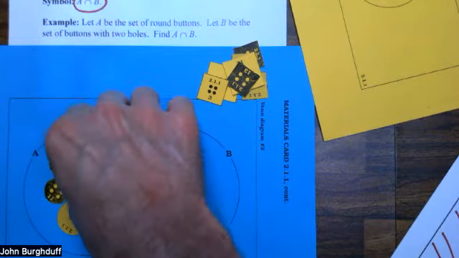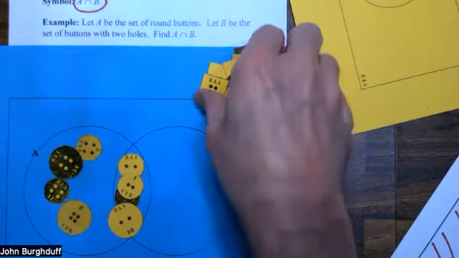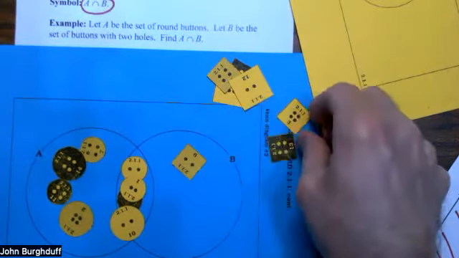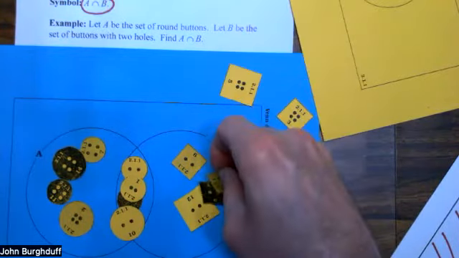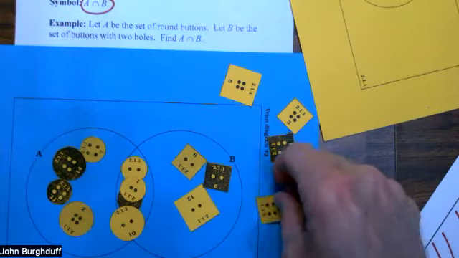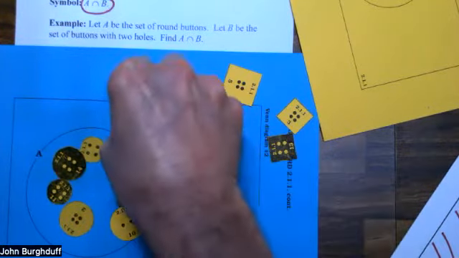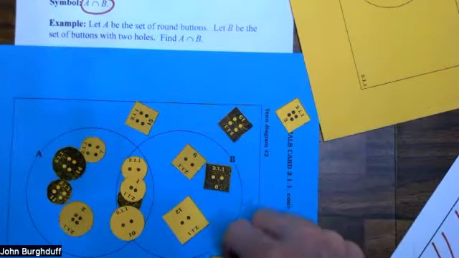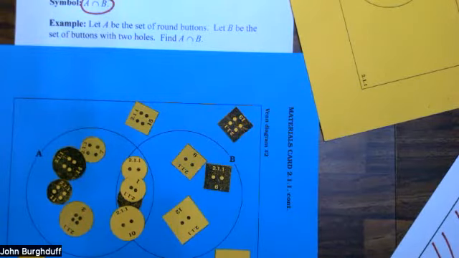These are also round buttons, so I leave them out. Oh, there's another one with 2 holes, so we put that in there. What about what's left? Well, some of these have 2 holes. So we said that we wanted all the buttons with 2 holes to live over here in B. These would be the round ones, but there'd be some square ones, and there's still some buttons left. And they will lie out here outside of both A and B in the universal set.